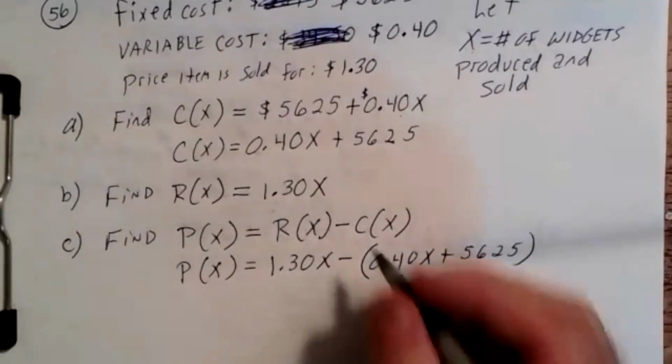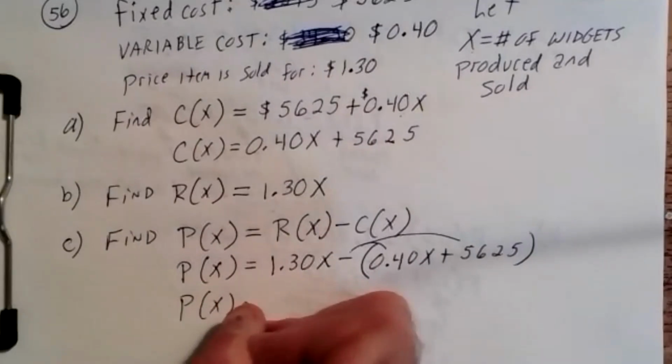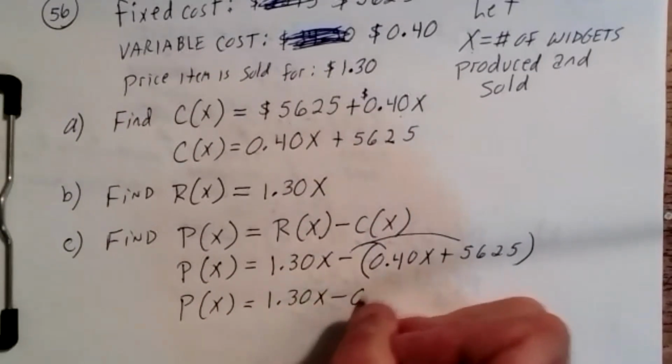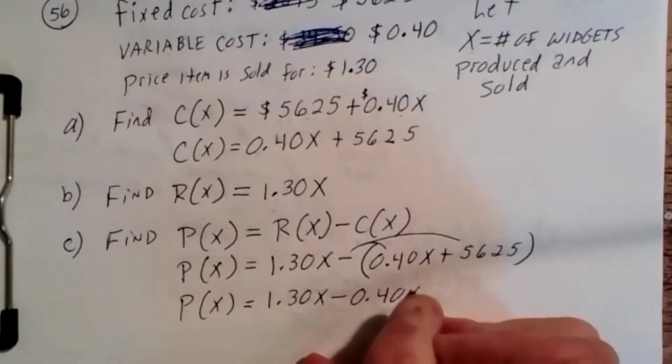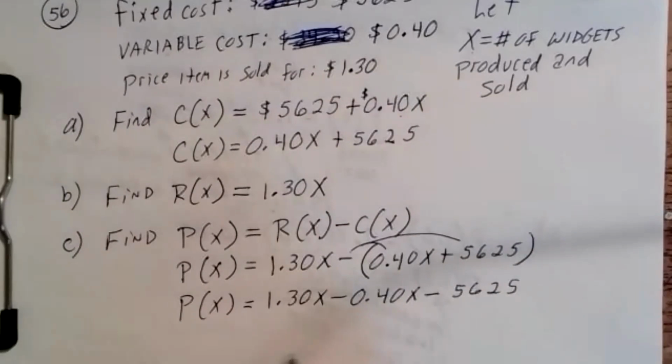Now, simplifying this, distributing the negative sign throughout the parentheses and gathering together like terms, we therefore have 1.30x minus 0.40x minus this 5625. Combining the like terms of x, our profit function simplifies to what? What's 1.30x minus 0.40x?